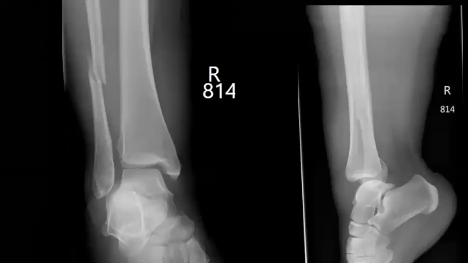Does anyone want to have a go at describing this fracture? Is a Weber C fracture. All right, very good. What makes you say that? Because it is above the syndesmosis. Perfect. Absolutely, well done. What do you think about the lateral X-ray? There's two things that you could comment on. Is it slightly displaced or dislocated?